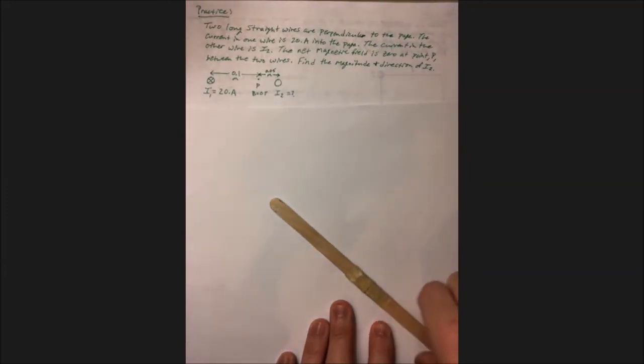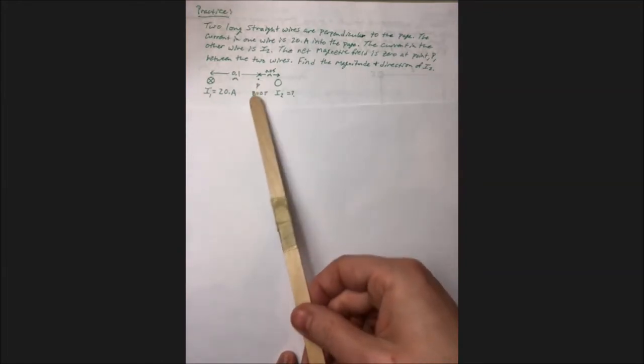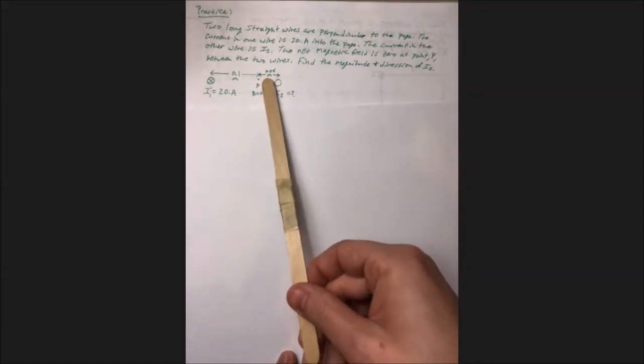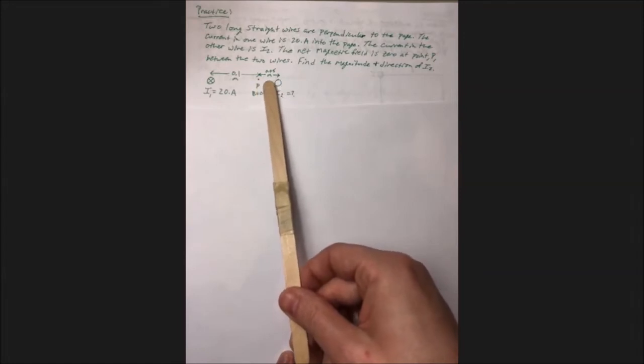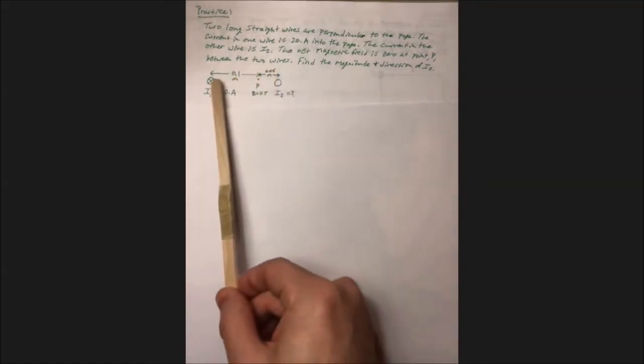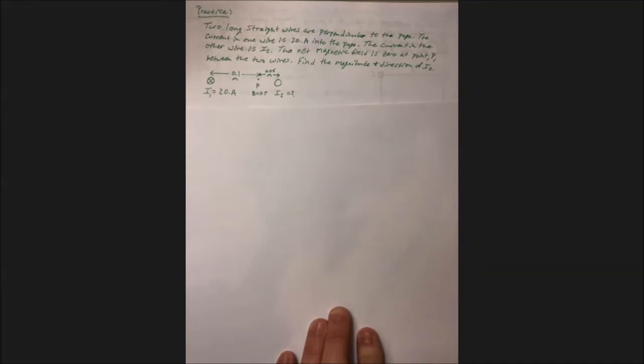pointing, all right? And we know that at point P right here, we want the magnetic field strength to be 0. So we want these things to cancel each other out, all right? And we know that this point P is 0.05 meters away from I2, and that it is 0.1 meters away from I1.